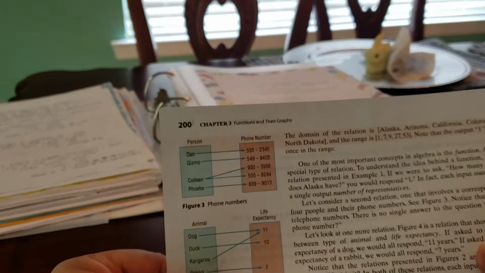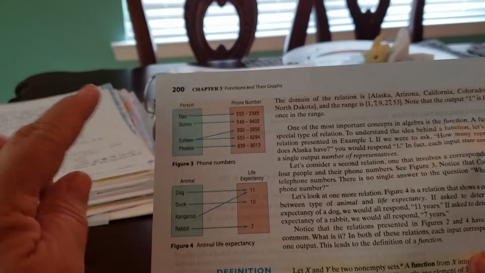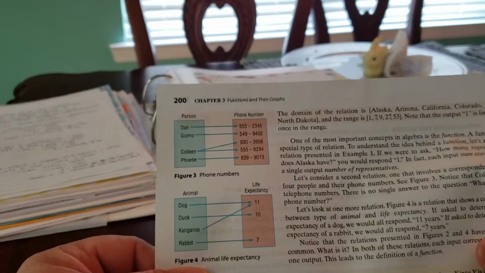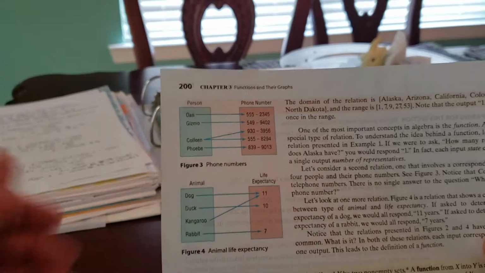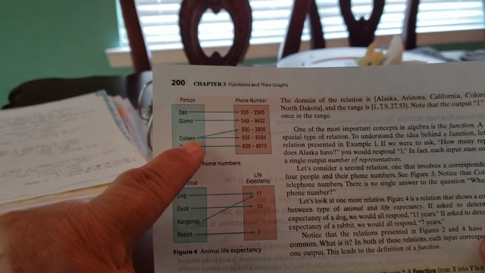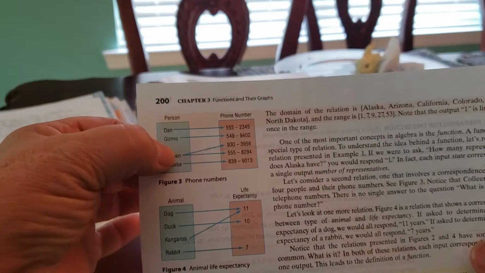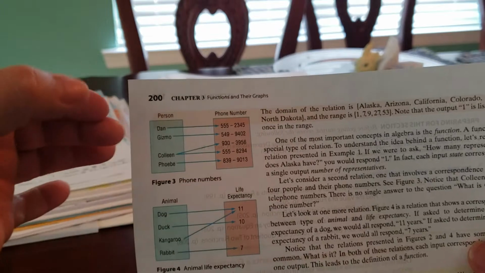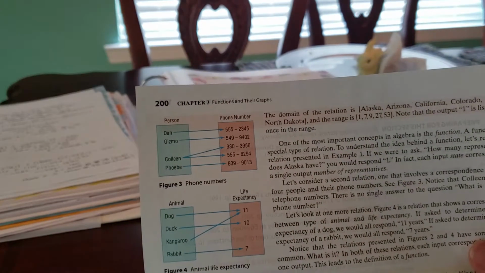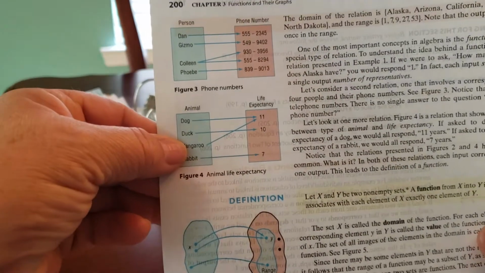I'm turning the page to 200, and here we see we're naming the person with their phone number. This is a relation because it's a pairing of information, but it's not a function because Colleen has two different phone numbers. Remember, one person cannot have two birthdays. One X cannot go with more than one Y. So while this is a relation, it's not a function.